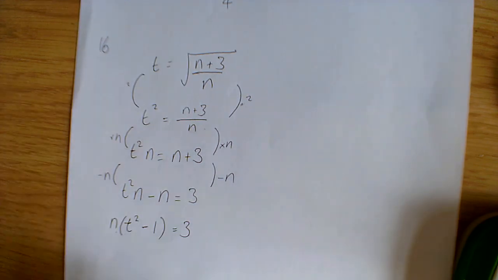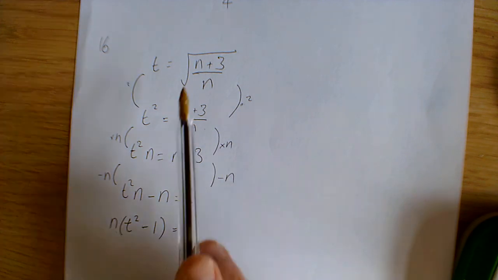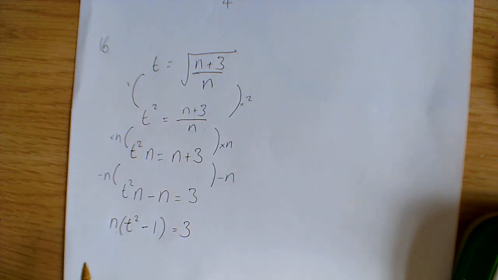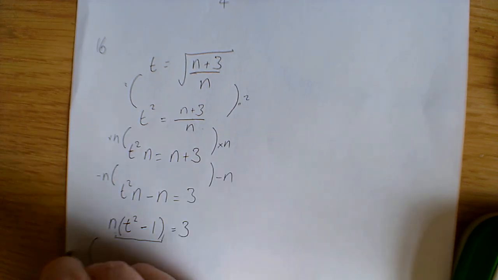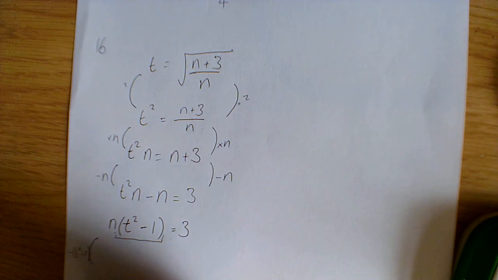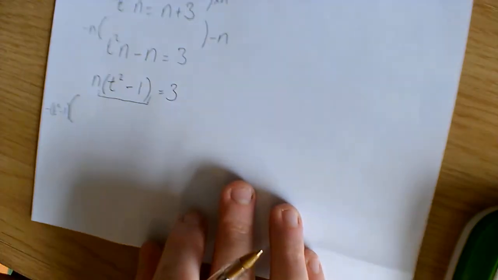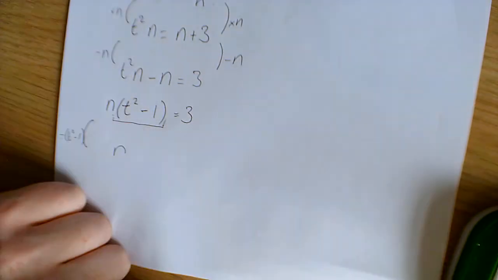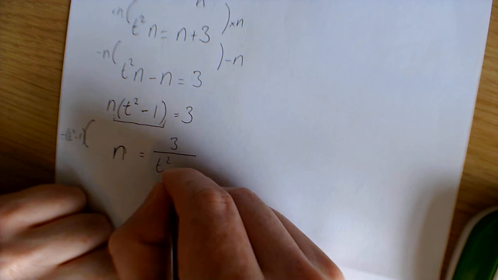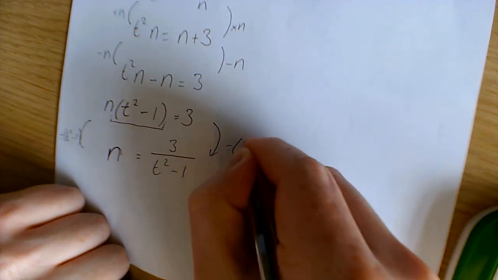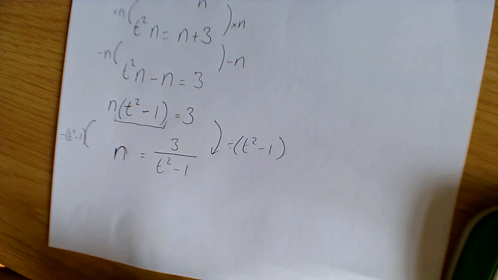Okay, so now, a bit of a longer winded route, but we've solved our problem of having more than one n. We've just got one n in our formula now. Only one term has an n in it. So now we can divide by this whole bracket. So we can divide by t squared minus 1. So we end up with just n on that side. And on this side we've got 3 over t squared minus 1. So we end up with n on its own on one side of the formula.